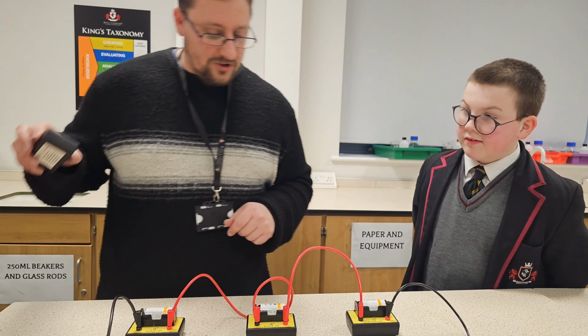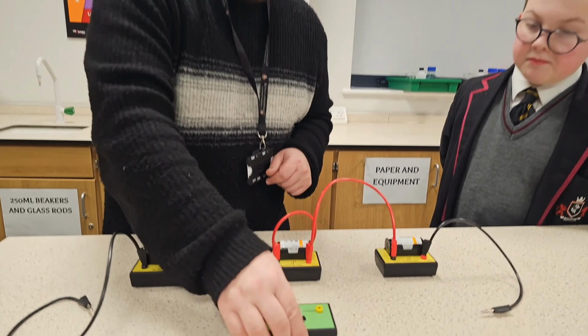Now, how do we know electricity is flowing? We're going to put a light bulb into there. So if I stick one of these connecting leads in there, and Bradley, you can do the other one, we can see that we have got electricity flowing around the circuit and it's lighting up the bulb.